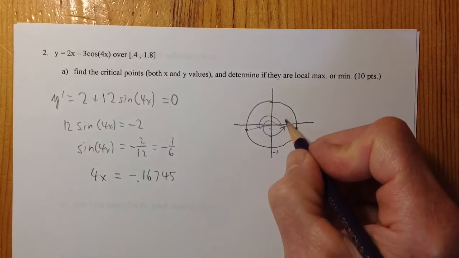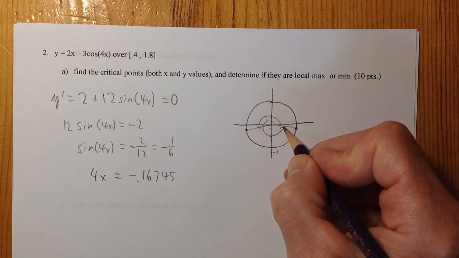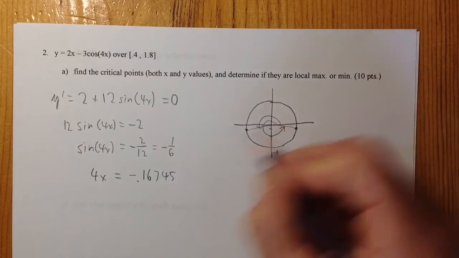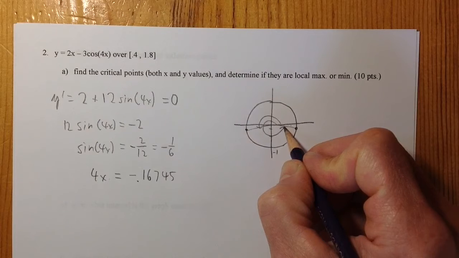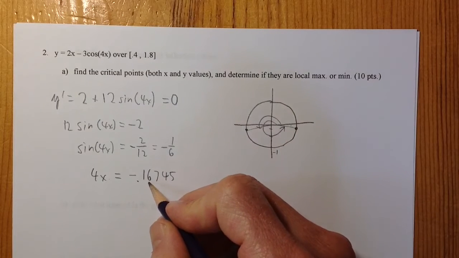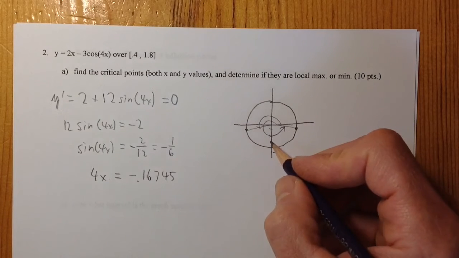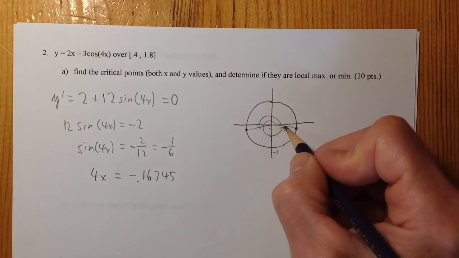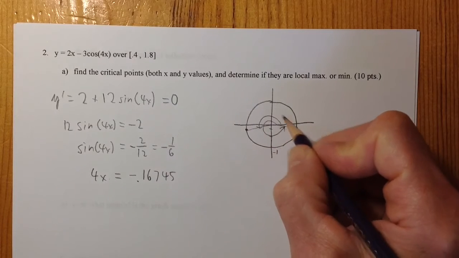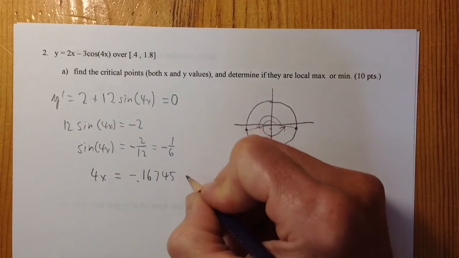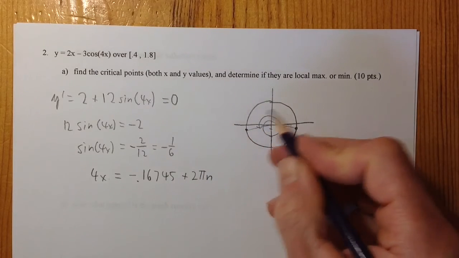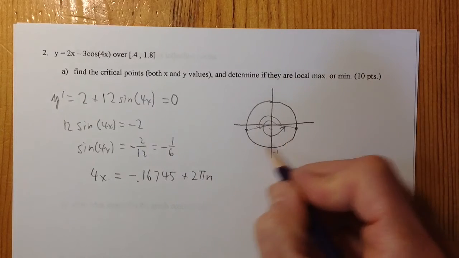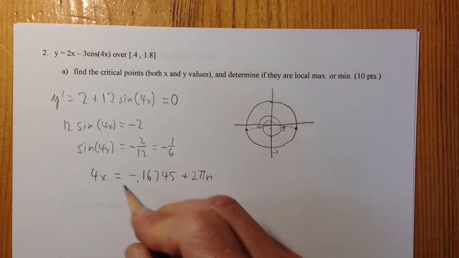Plus, of course, we can go 2 pi around. Right, that's this one here, that's the negative one, so it's right here. So it's a negative answer, and this of course is going to be in radians. Make sure your calculator's in radian mode. So that's this one. And then we know we can add 2 pi to it forever, so we can say plus multiples of 2 pi, because we can go 2 pi, and it can be negative, right? We can go 2 pi backwards. Okay, that's one solution we have.